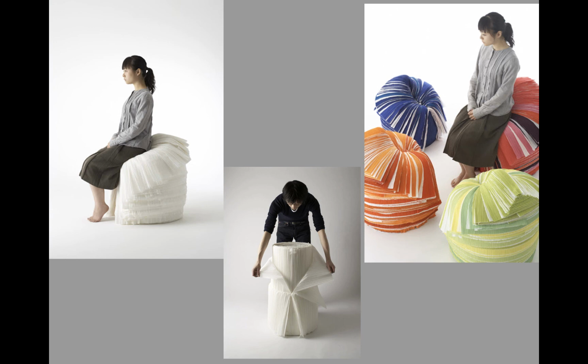Thus, according to the site, quote, the Cabbage chair fits active, optimistic, and moving forward 21st century people, the kind of people who, according to Miyake himself, don't just wear clothes, but they shed their skin, which is interesting and kind of creepy.